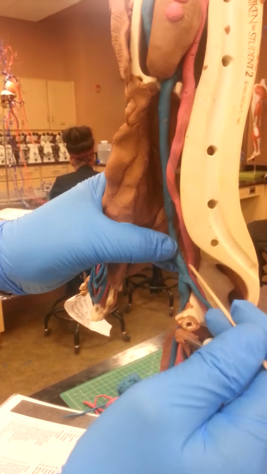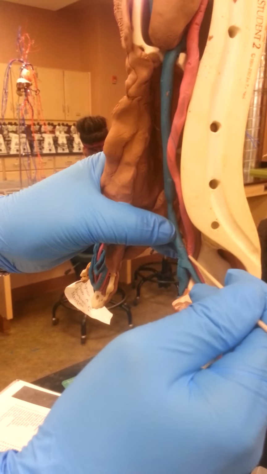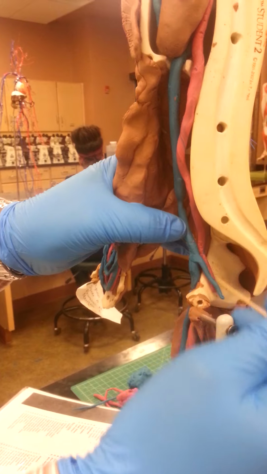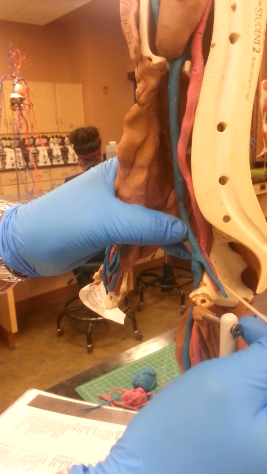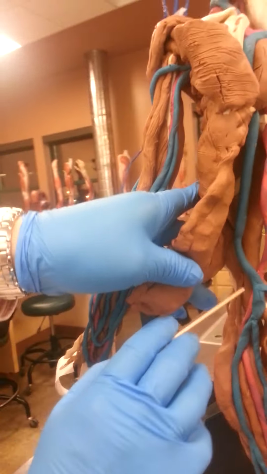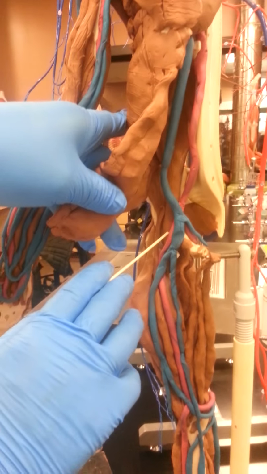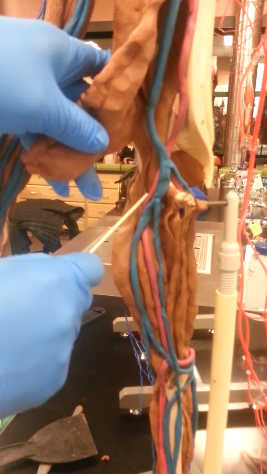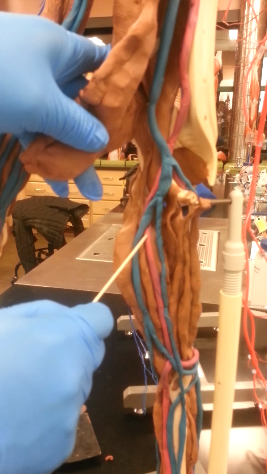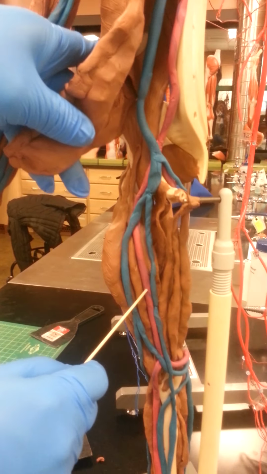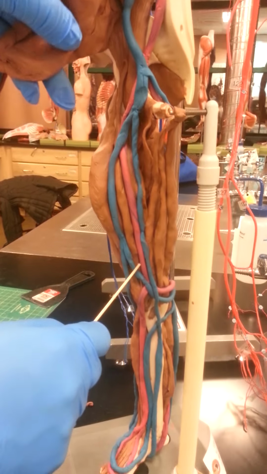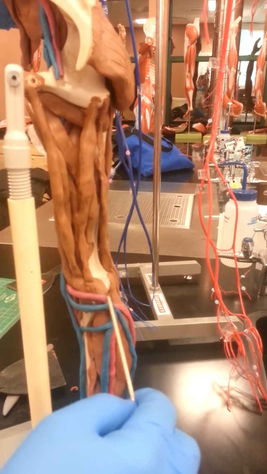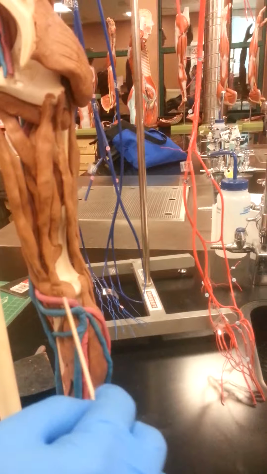Then the right common iliac divides in two branches. One goes to the internal portion, which is considered the internal iliac artery, and the other one runs in the external portion, which is the external iliac artery. If we follow the external iliac artery, it becomes the femoral artery, which runs down and then goes to the posterior and forms the popliteal, which is this.